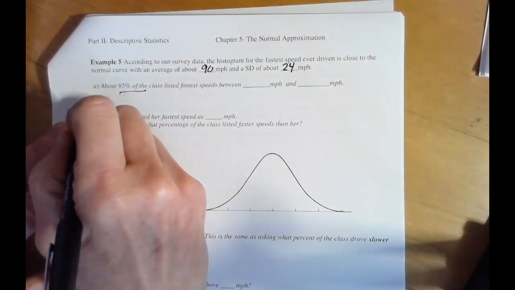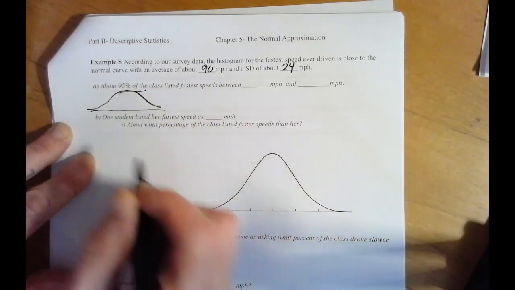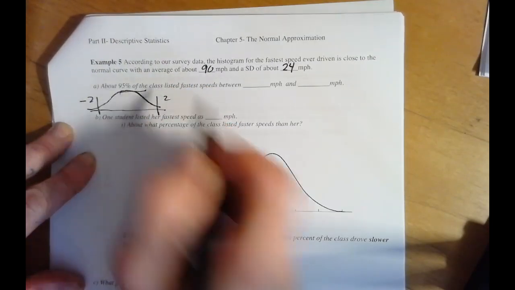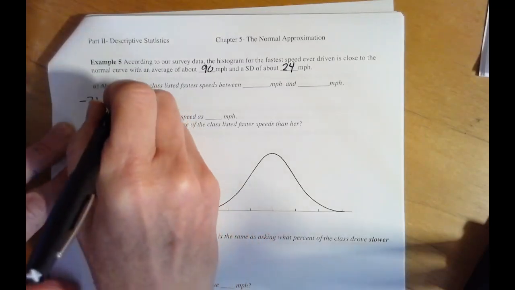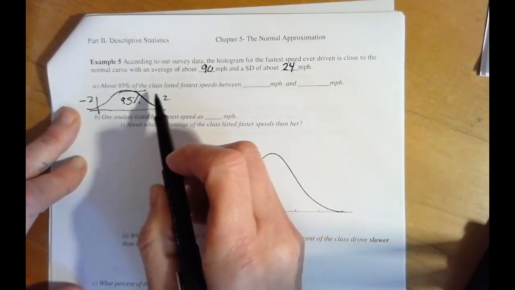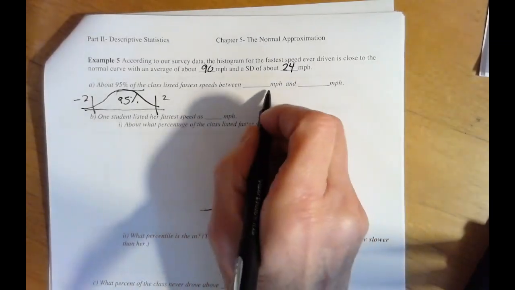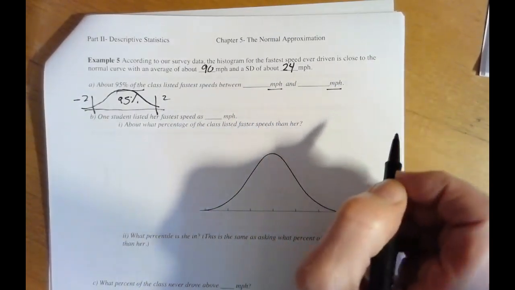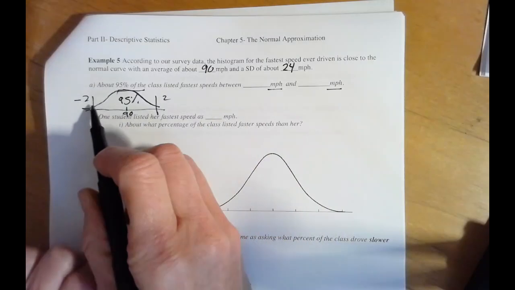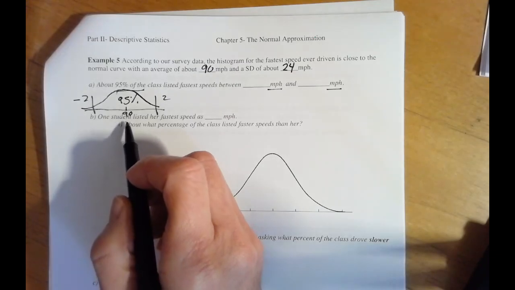Well, this 95%, that's the 1, 2, 3 rule. So we should know that. Between -2 and 2 lies 95% of the data. So when I ask this on exam, people just say, okay, 95% of the class listed fastest speeds between 2 and -2. But we're talking about miles per hour, right? So what is this -2 and 2? That tells you how many standard deviations you are above the average, which is 90.